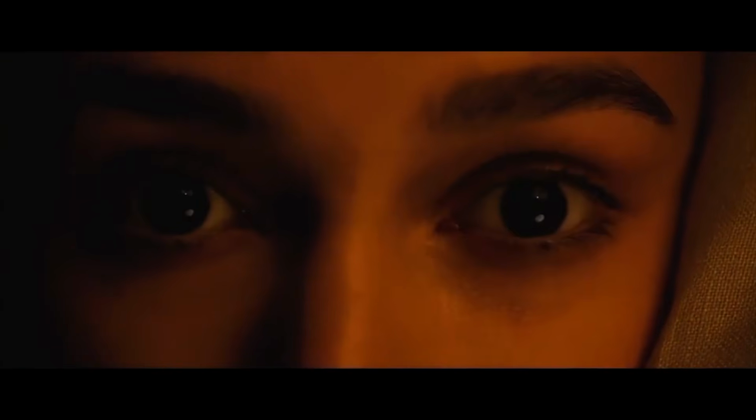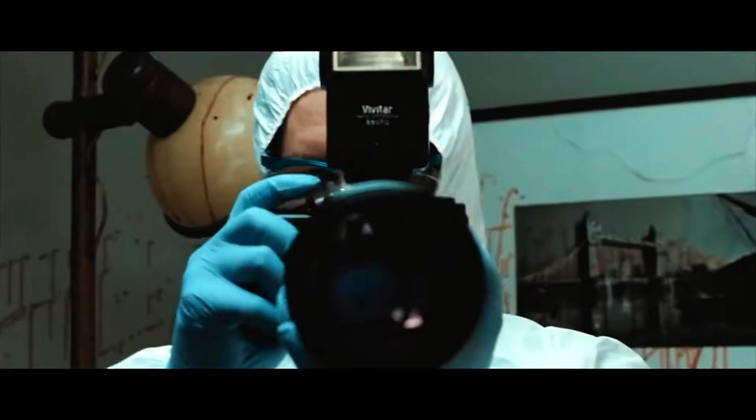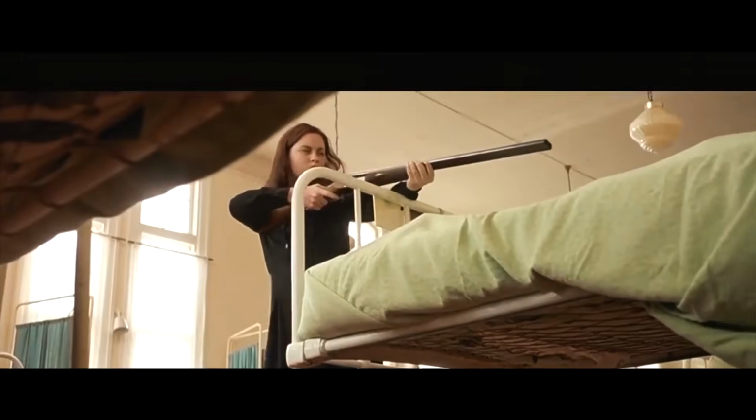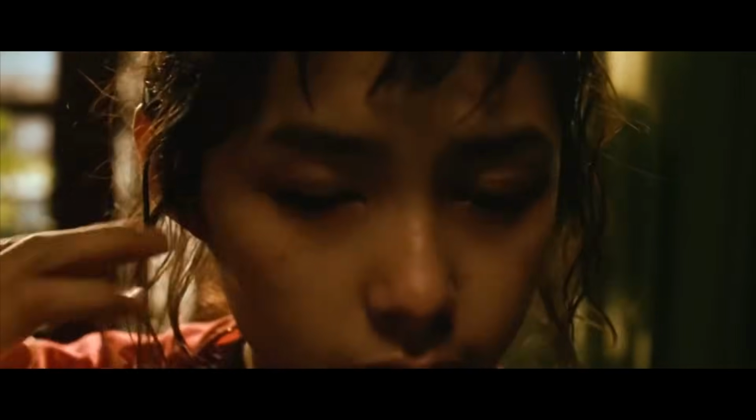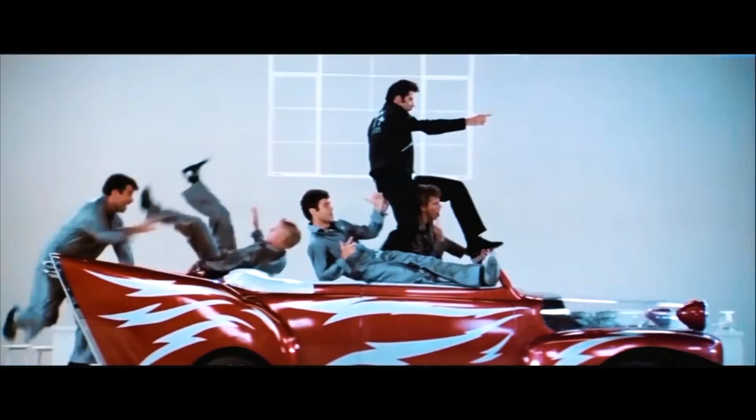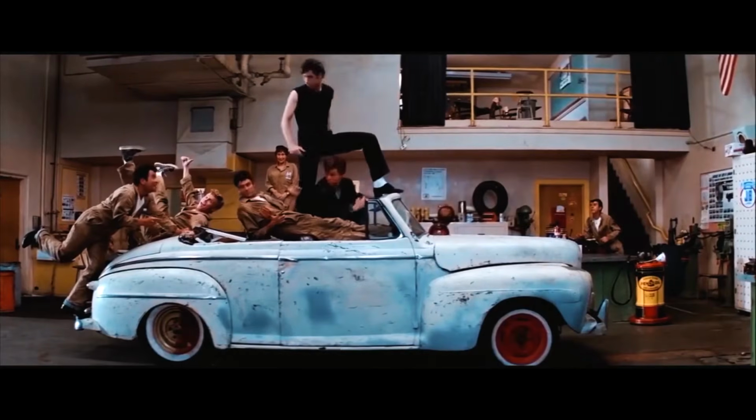And the third one is the match cut. A match cut connects two completely different shots through something they share. A movement, a shape, a sound, a color, or even just an idea. The viewer doesn't see a cut, they feel a connection. There are 6 types. Let's break each one down briefly.